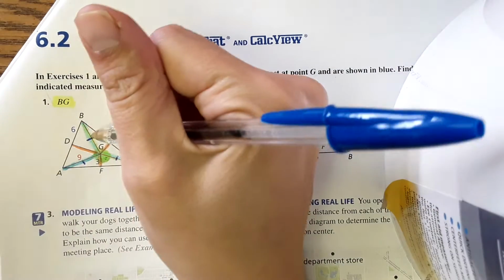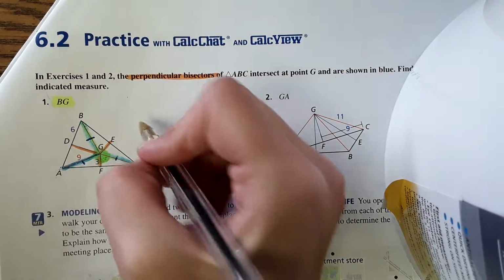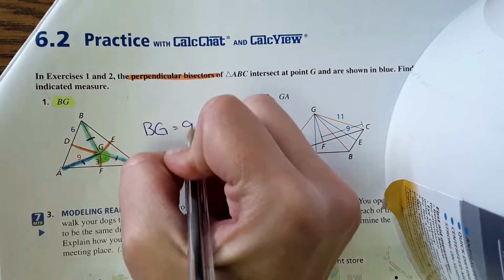Okay, so it just wants us to find the length of BG. It shows us that AG is 9, and that's going to be the same length as BG. So BG equals 9.